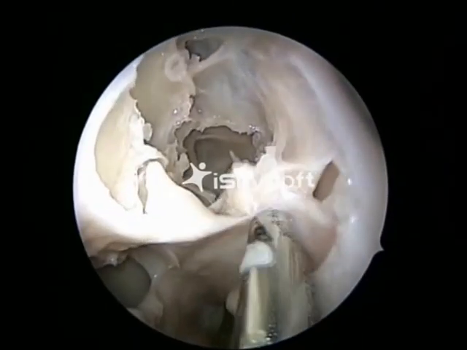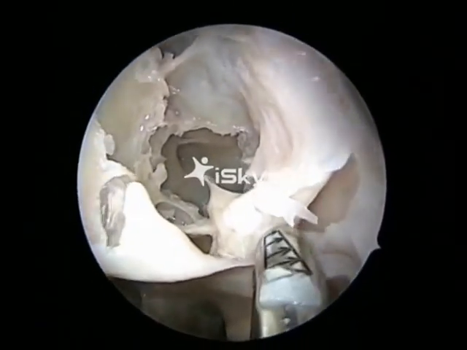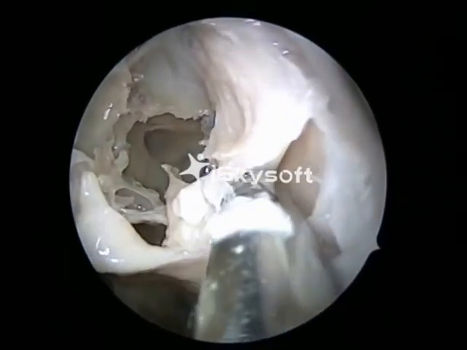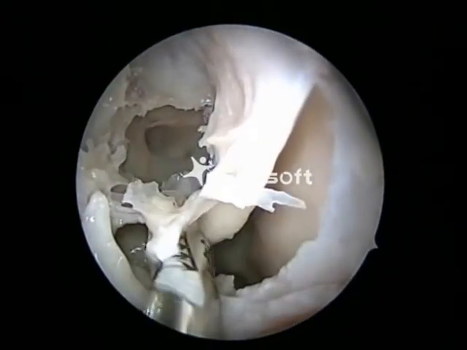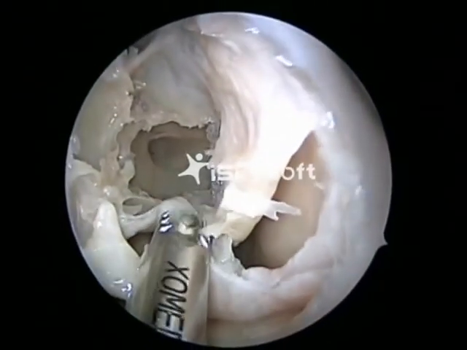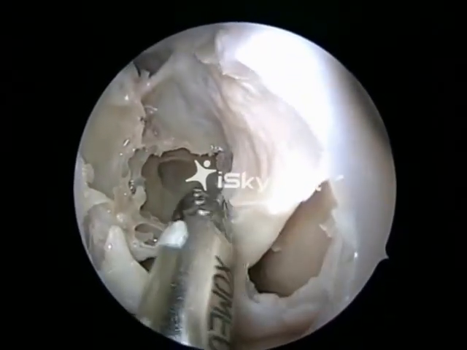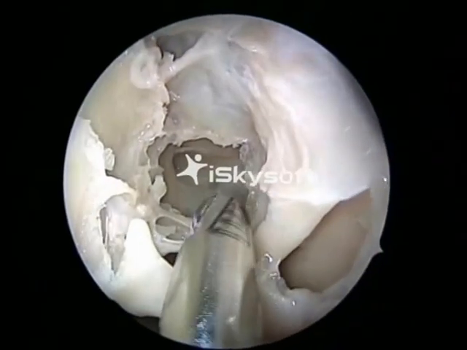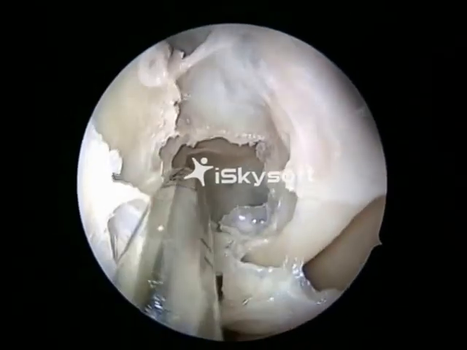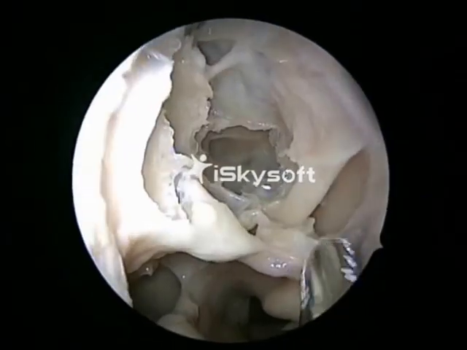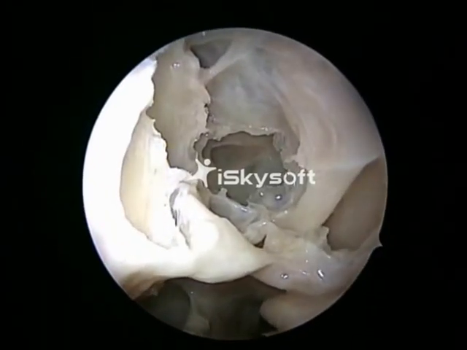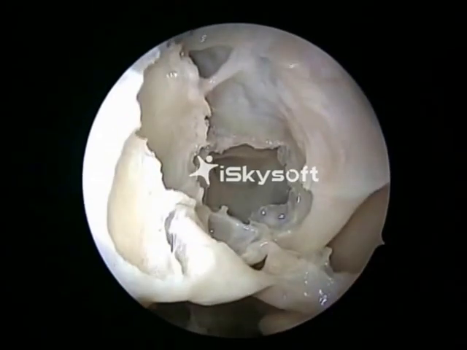Once we debride the posterior aspect of the middle turbinate at its junction with the bulla, we have a glimpse of the superior turbinate. You can now have a very nice view of the superior turbinate, an end-on view of the superior turbinate there. That's the superior turbinate seen very clearly.